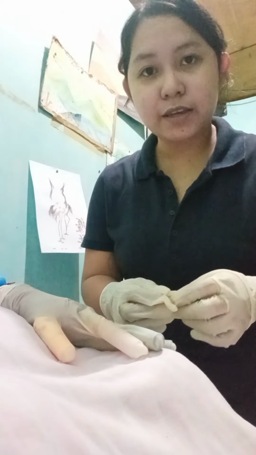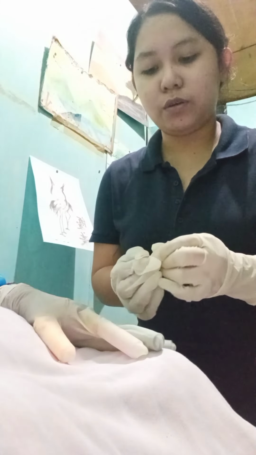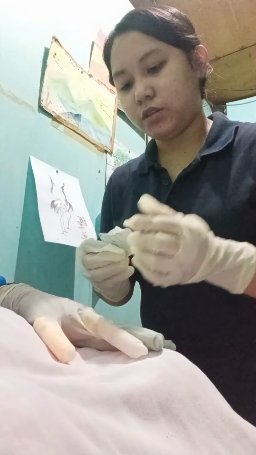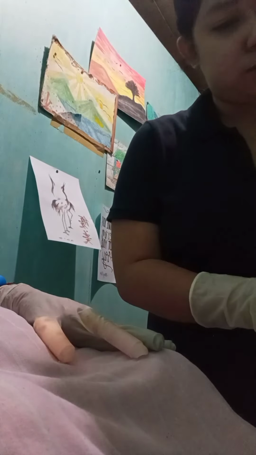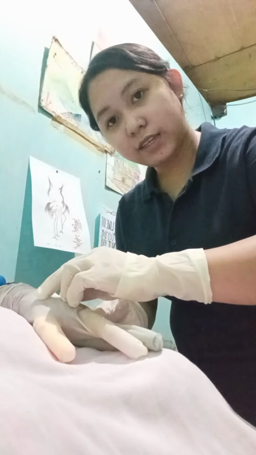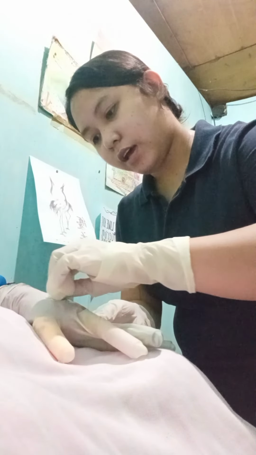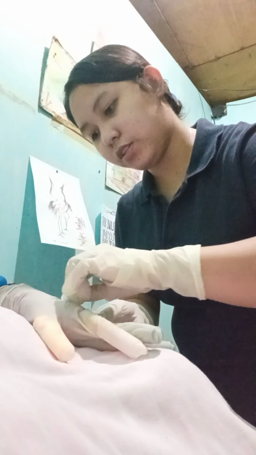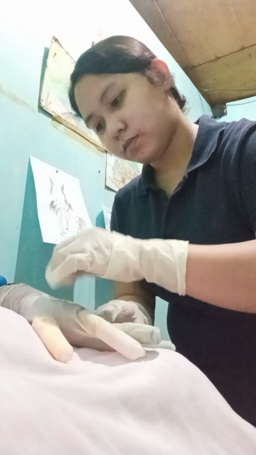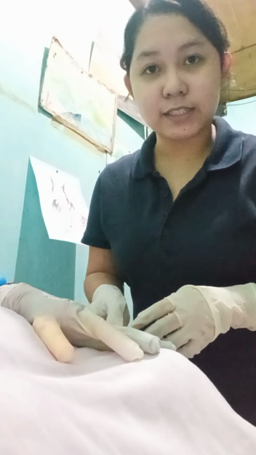Then, clean the vein area using an alcohol swab or cotton balls with alcohol. Clean it in a circular motion from the vein to the outside 2 inches. Dispose and let it dry for at least 60 seconds.